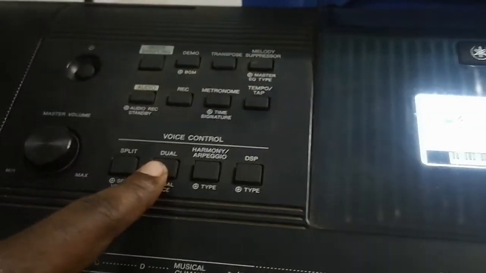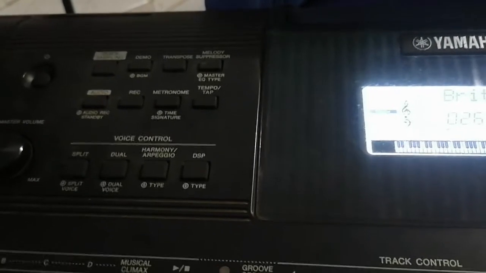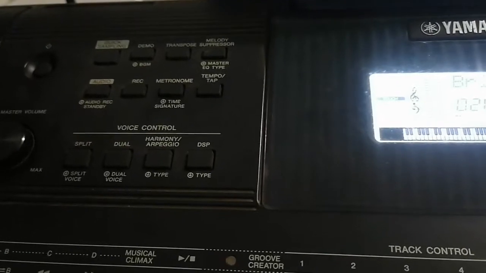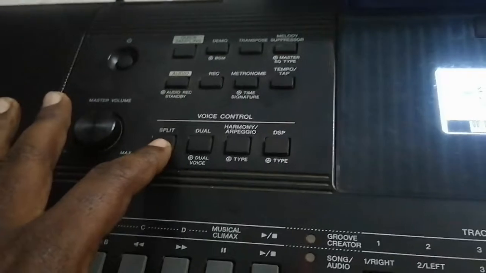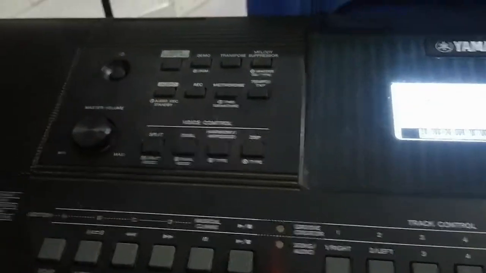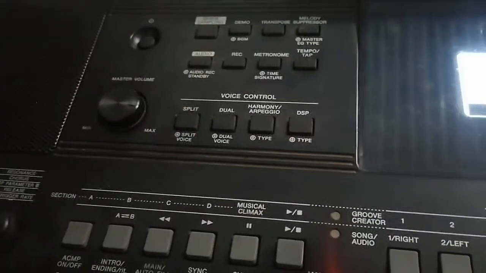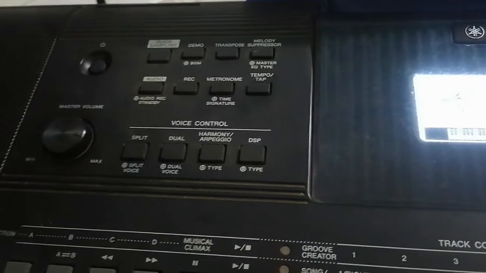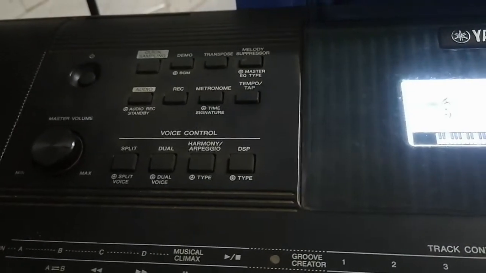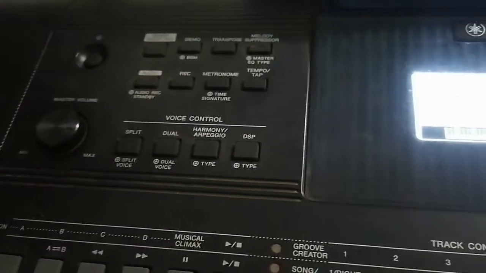And then the dual voice means that it blends with the major, so it brings a sweet melody when they are combined together. But for the split, this is the bass. You realize that when some people play the keyboard, you hear that there is more bass in it, like the guitar sound. So we set it using the split, which gives us a good bass in our music.